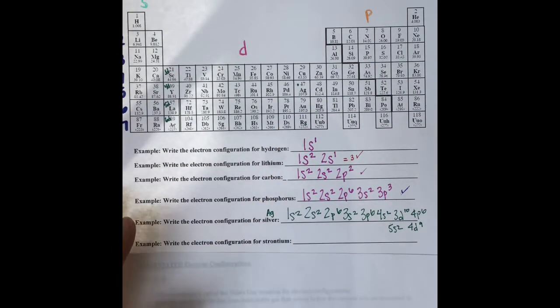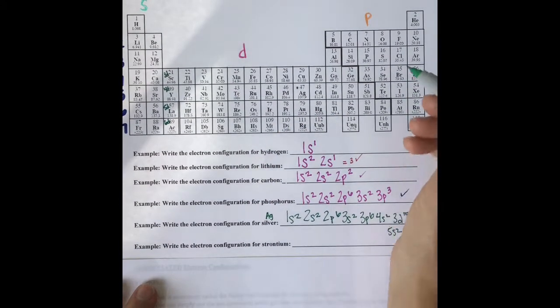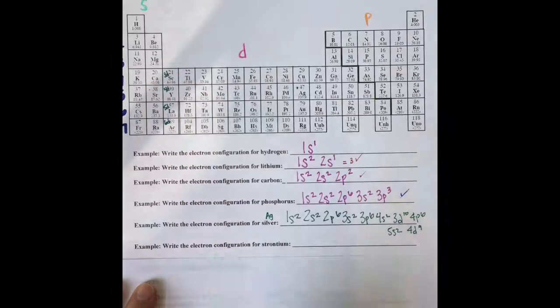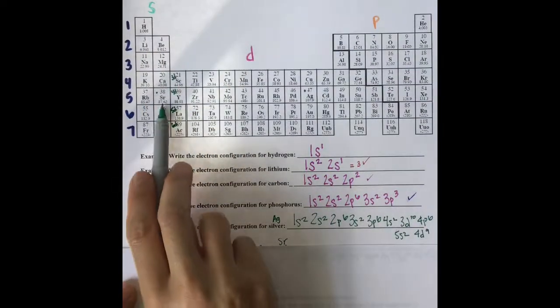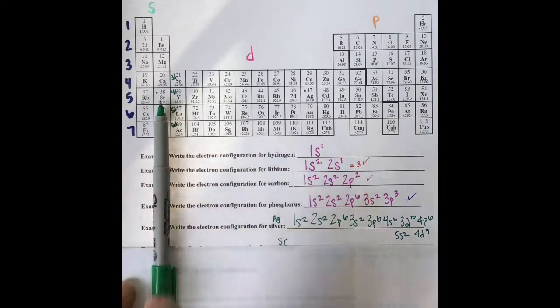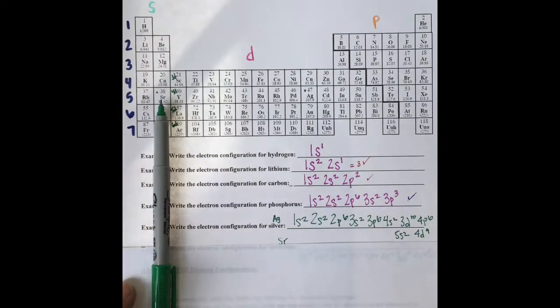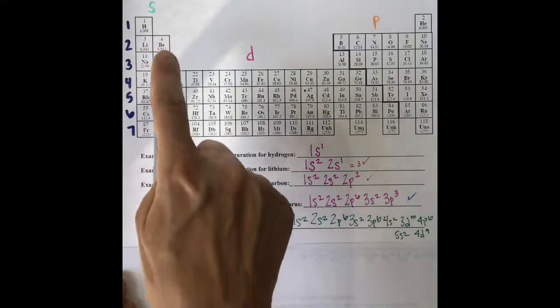I'd like you to take a second to try to get to strontium. Strontium is Sr, and where did it go? Well, here it is. You're going to try to get to strontium, and then we will check it together. Okay, strontium Sr, we're trying to get right here. We're going to do these together in our rhythm. We're going to start at the top.